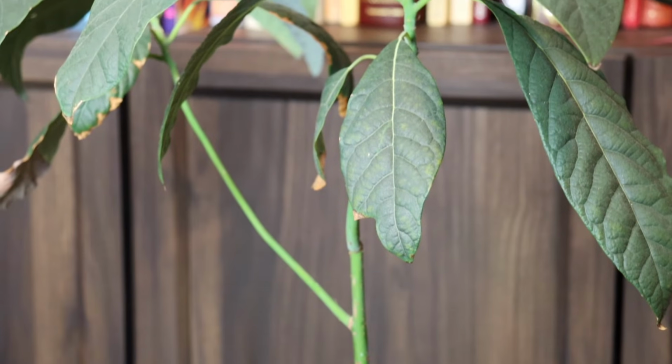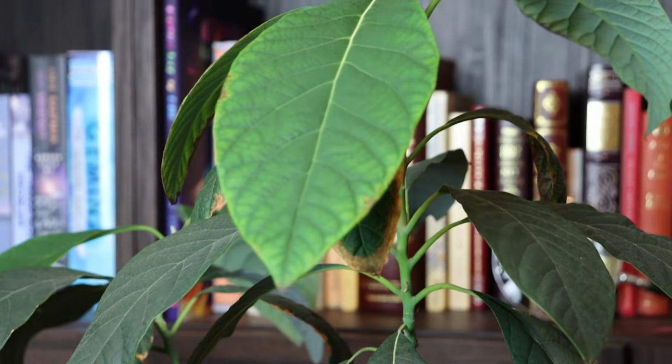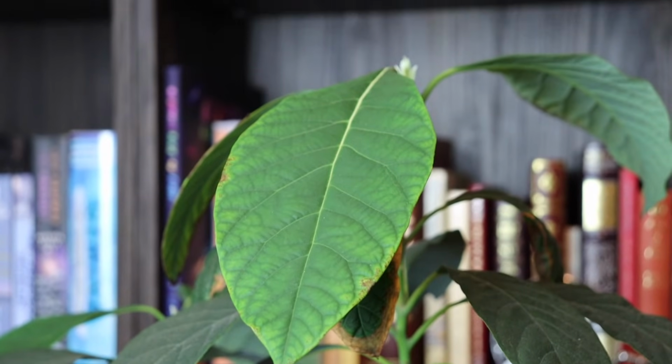I should mention that if you sort your tree out, the brown edges won't heal. It's not like our skin. Once part of a leaf is damaged, it will remain damaged. But you can set yourself up well for future growth by ensuring good watering practice and a good fertilizing routine.